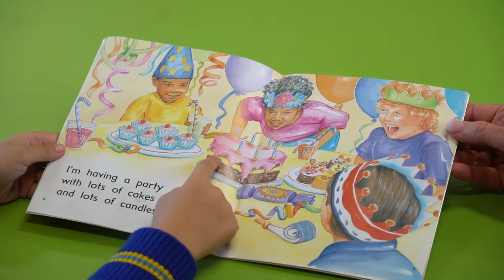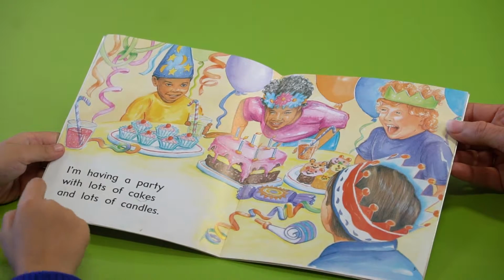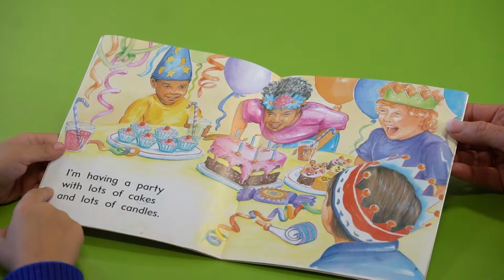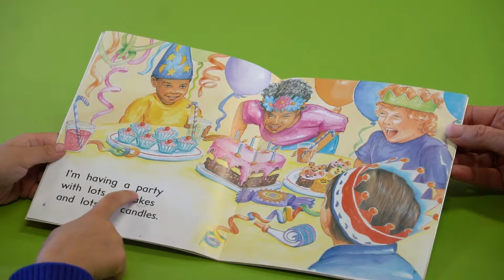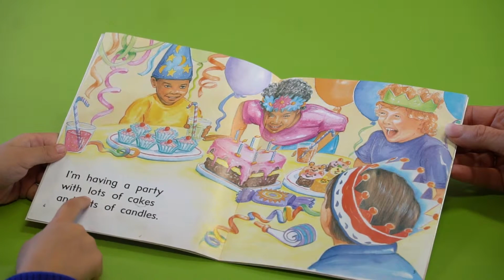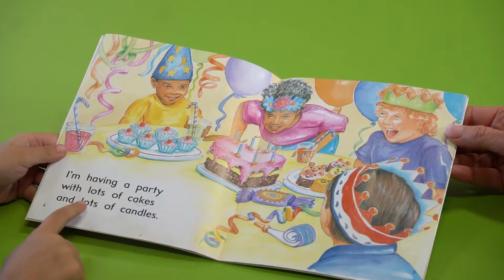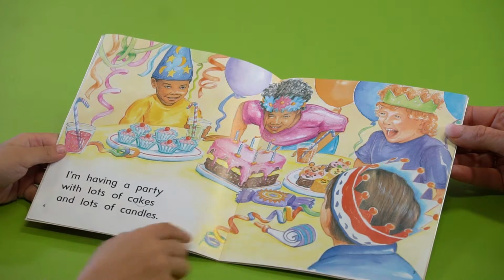Now let's have a look at the picture first, because we know good readers have a look at the pictures. They do, cakes and candles, so it's good to re-talk about the pictures again. And then our reading finger is ready, and you're ready to read again. I'm having a party with lots of cakes and lots of candles.